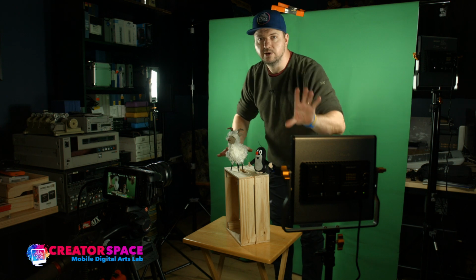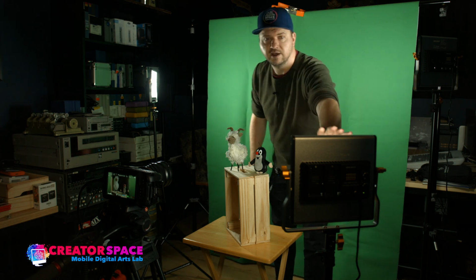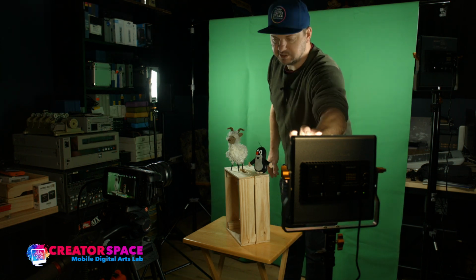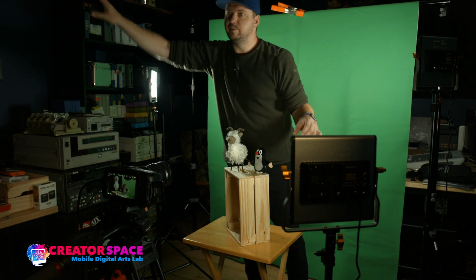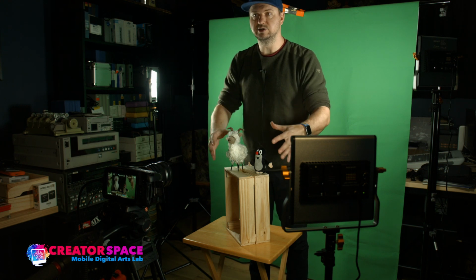Okay, so we have that camera there. So this is our light for the subject. So it's our key light right here. Then I have a little bit of fill light coming from a window up here, right? That's coming on the subjects there.